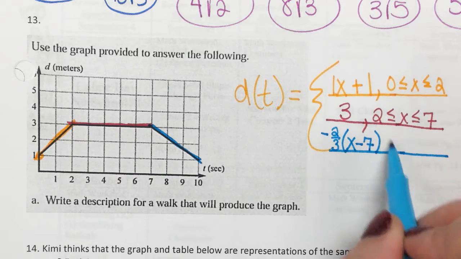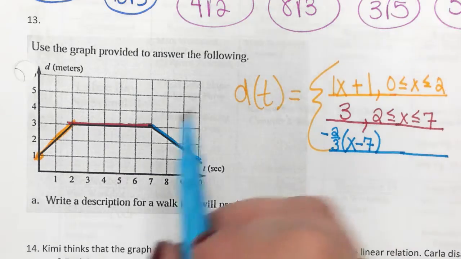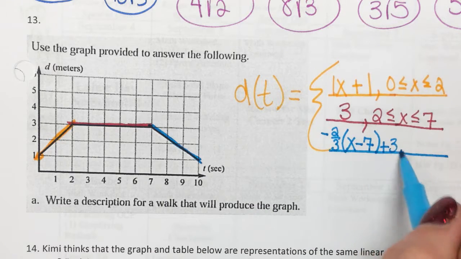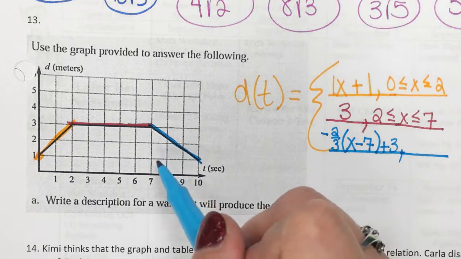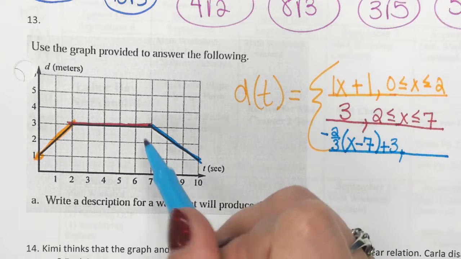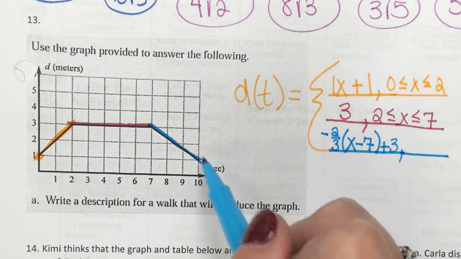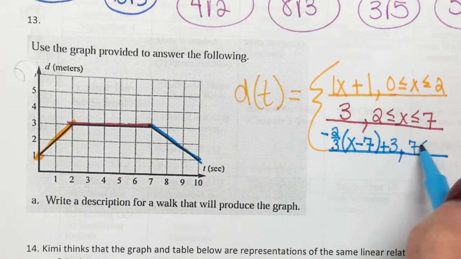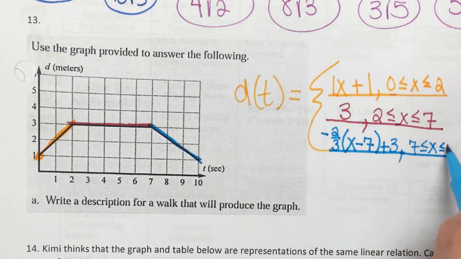And then whatever's outside is how much it moved up and down. How much did it move up? 3. So that's a +3. And what interval is that between? 7 and 10. It doesn't have an arrow, so it doesn't keep going, right? If it had an arrow, it would be 7 to infinity, right? All right, y'all okay with that one?